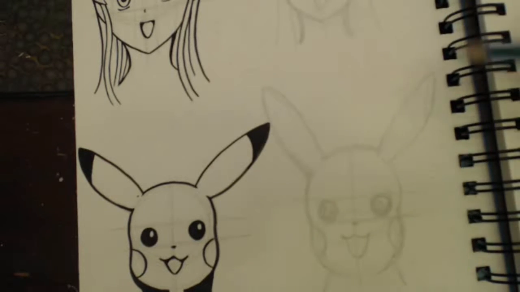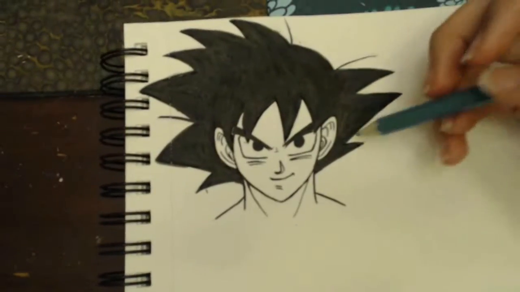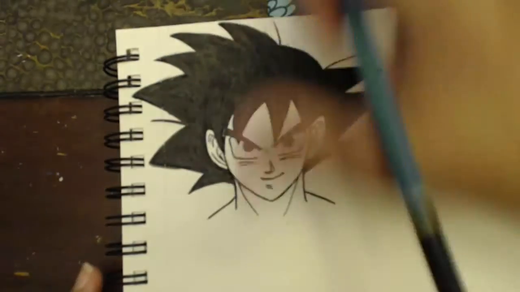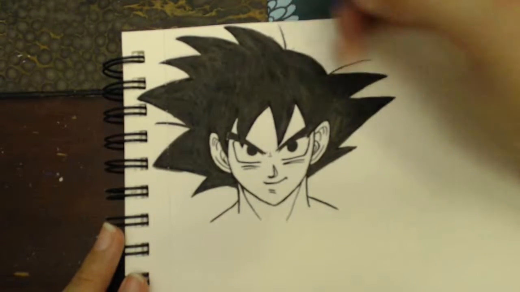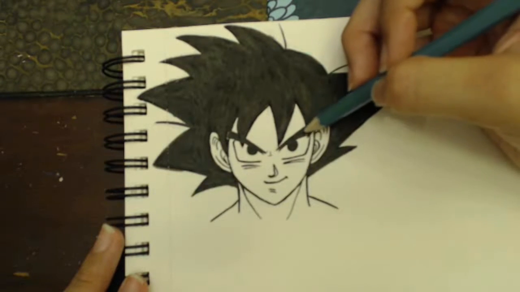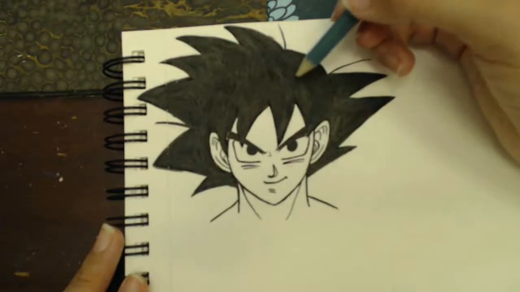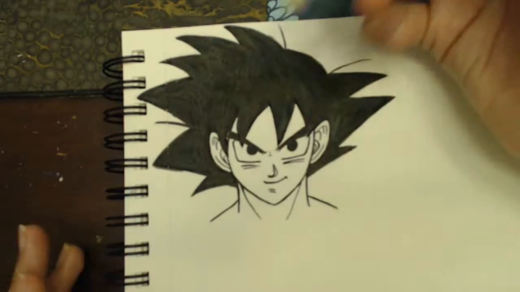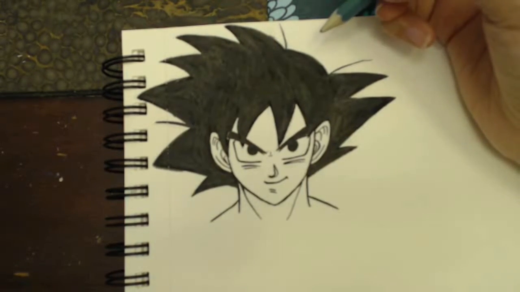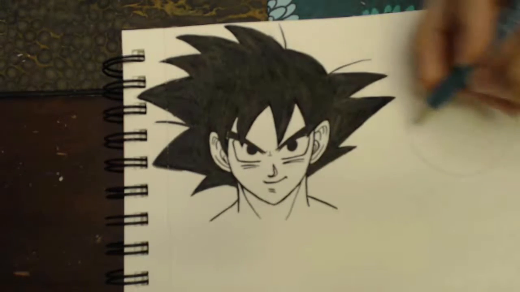Every character is going to be different. Every character is going to have different sized features. Like with this drawing right here that I did of Goku. I've never actually drawn Goku from Dragon Ball Z before. It's my first time drawing him. But he has different features. His eyes are big and his ears are very big compared to Pikachu's and Toru's. And he also has really big hair. He has a lot of hair. So the way you draw him is going to be different. His ears are going to be really big.